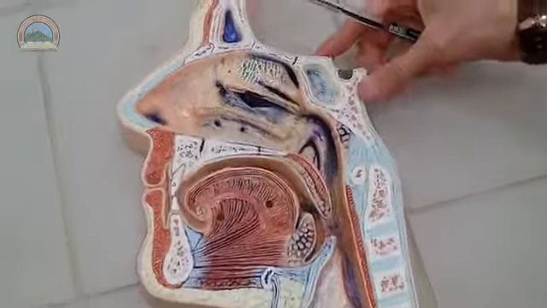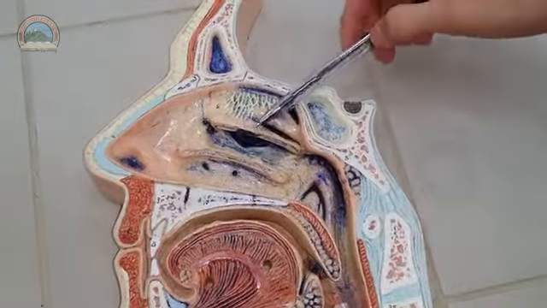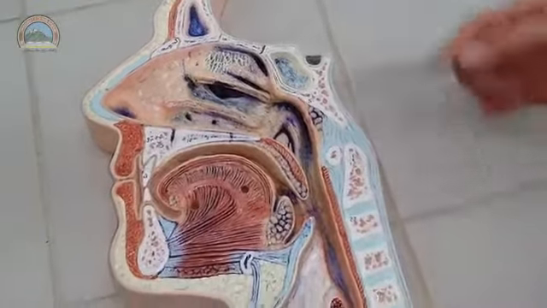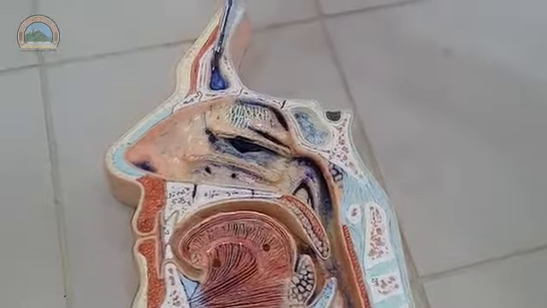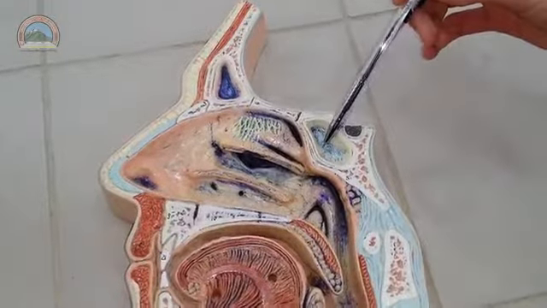Sagittal section of the head, showing the nasal cavity and some part of the oral cavity, and then the pharynx and the larynx. First, here we have the frontal sinus, the paranasal sinuses. This is the frontal sinus, and here we have the sphenoid sinus.